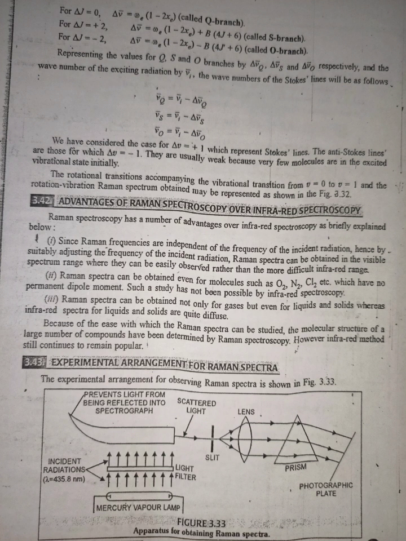Article 3.42: Advantages of Raman spectra over infrared spectroscopy. Raman spectra has a number of advantages over infrared spectroscopy, as briefly explained below.